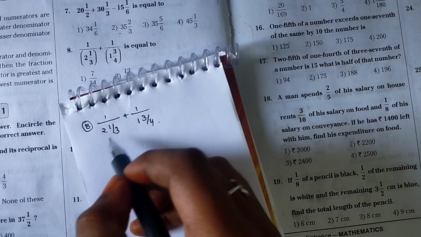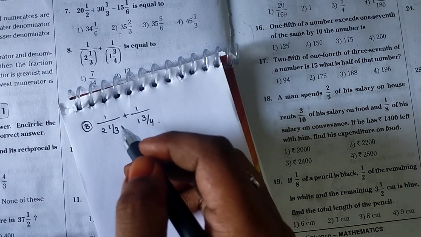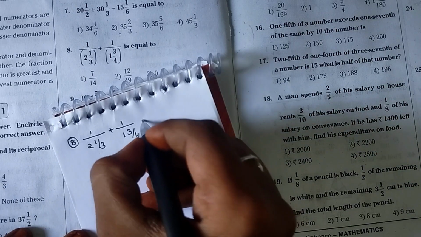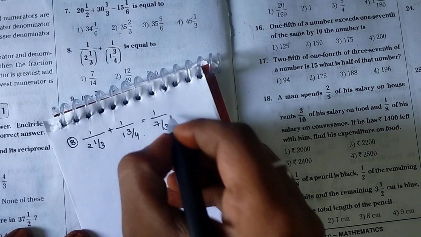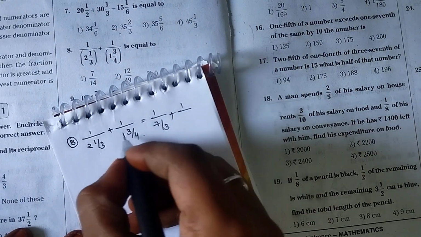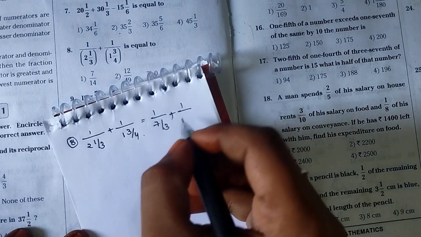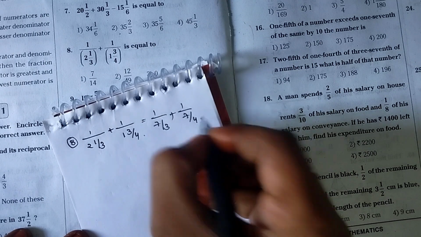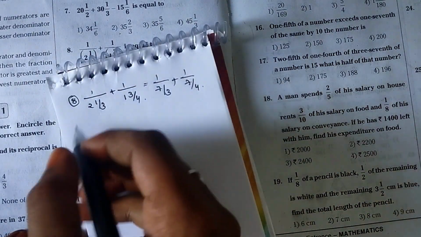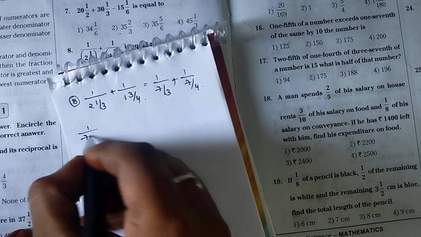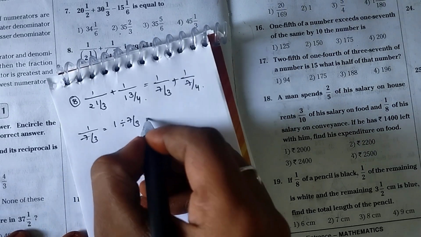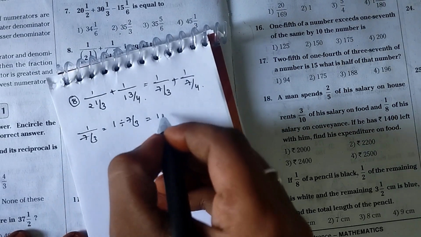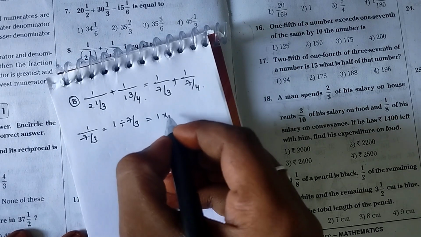First of all, let's convert these mixed fractions into improper fractions. That is equal to 1 by, 3 times 2 is 6, 6 plus 1 is 7 by 3, and next one is 1 by, 4 times 1 is 4, 4 plus 3 is 7 by 4. We got this one, and the first one is 1 by 7 by 3, that equals 1 divided by 7 by 3. While we are doing that, the first one will be the same and the next one will be its reciprocal, multiplication by the reciprocal.